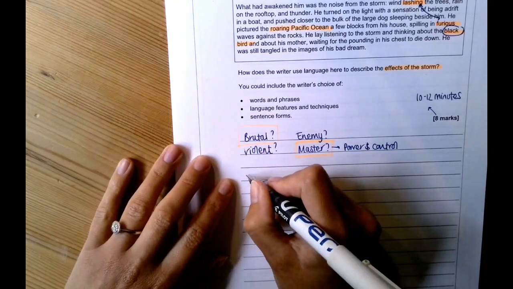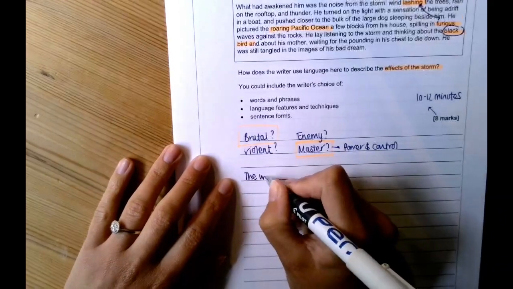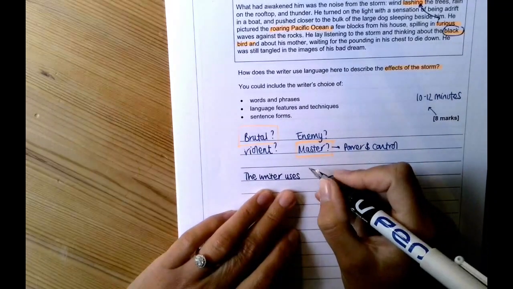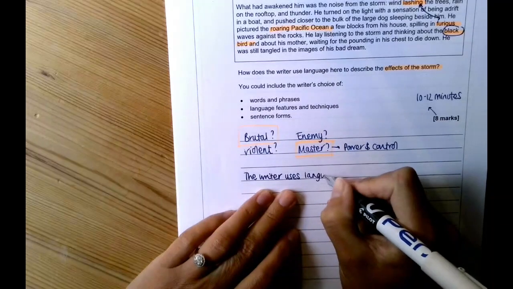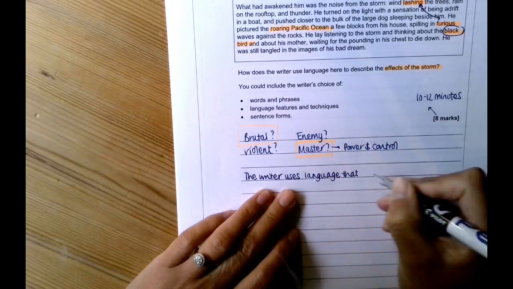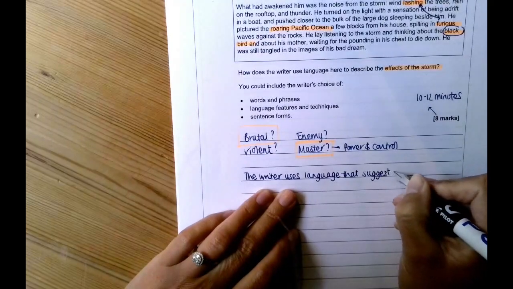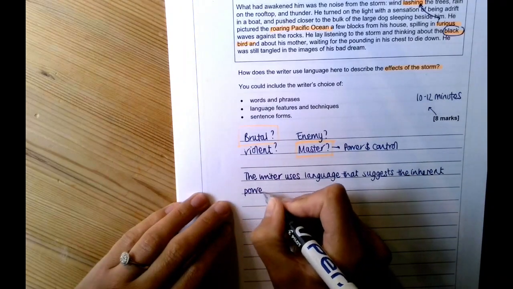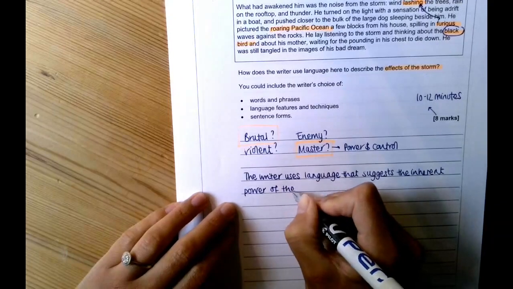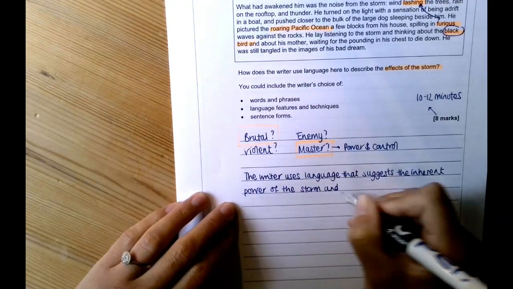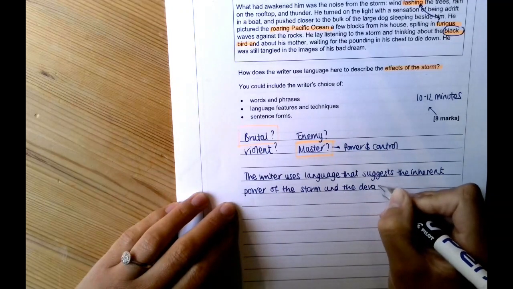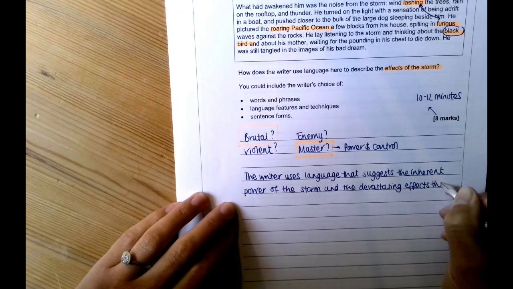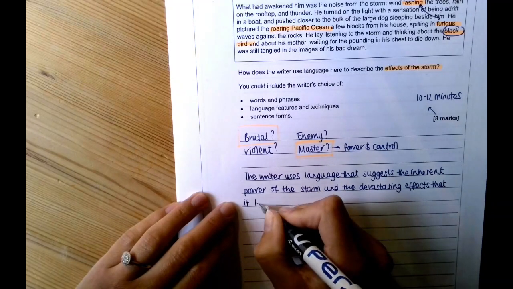I've not got long, so I've got to work fast. The writer uses language that suggests the inherent power of the storm and the devastating effects that it leaves behind.